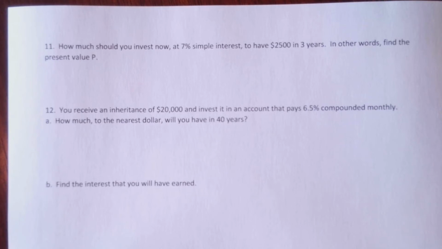So it says, how much should you invest now at 7% simple interest to have $2,500 in 3 years? In other words, find the present value P.